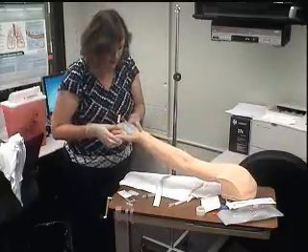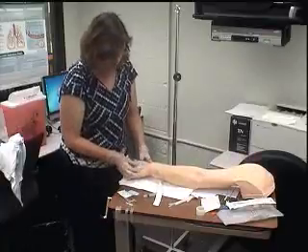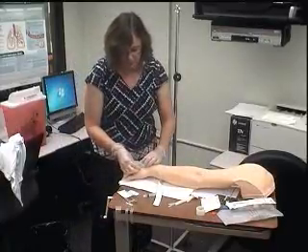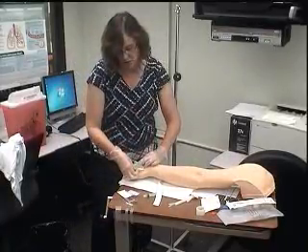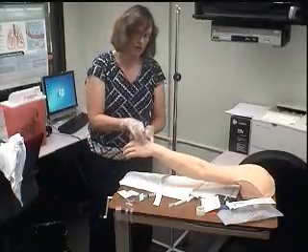I didn't necessarily put it on the connection, but you can. That's not as big of a deal. Okay, so I covered it there. And then I'm going to take the green off, smooth it. Then I take the blue part off.